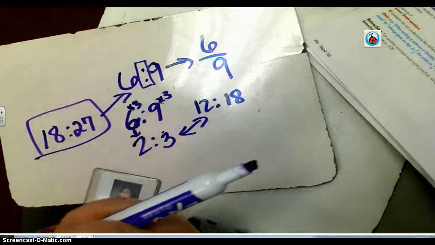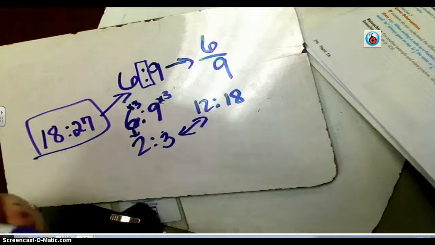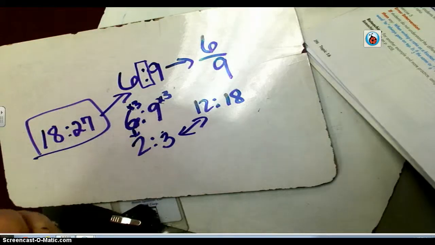Okay? Just like fractions. You can make that fraction bigger, you can make that ratio bigger, or you can reduce it and make it smaller. Clear? Good. If not, please see me. Hop to lesson 2.